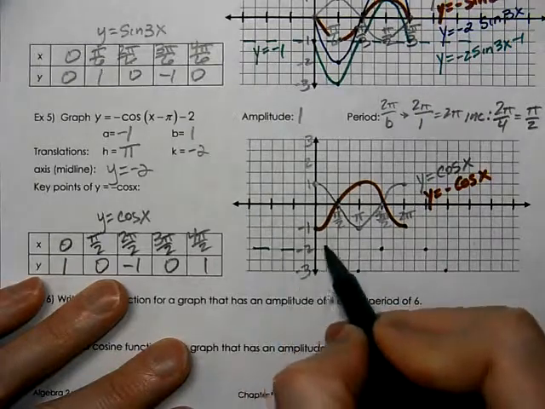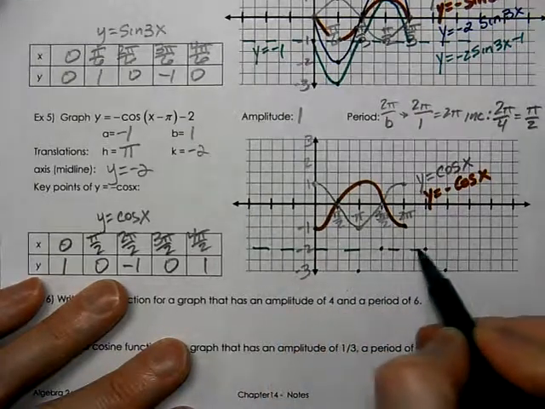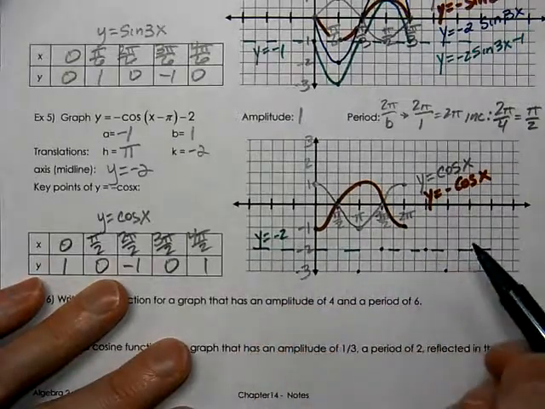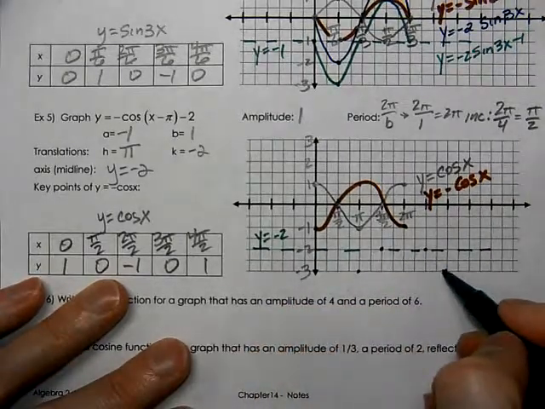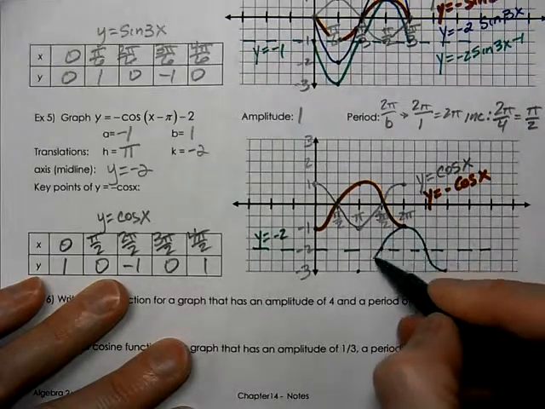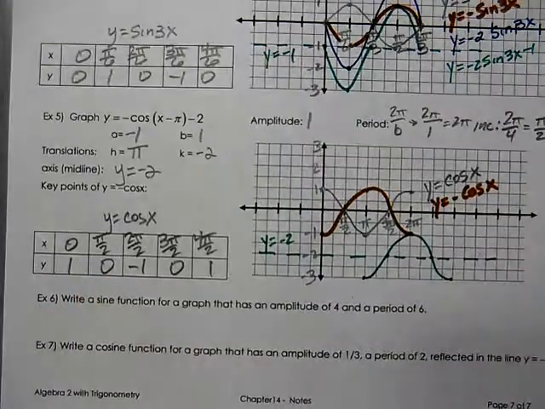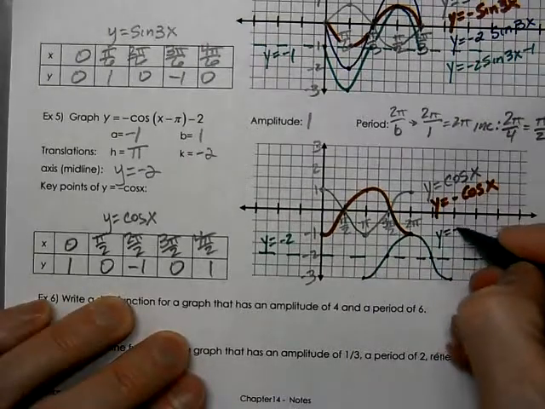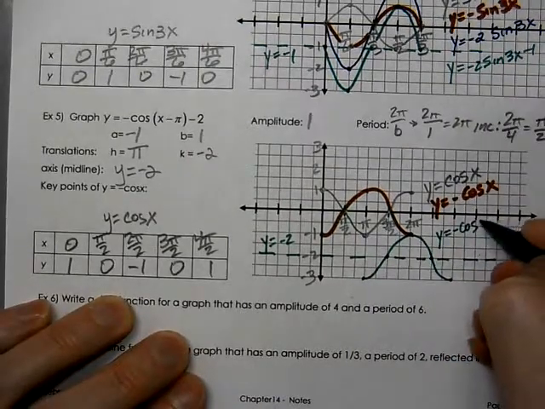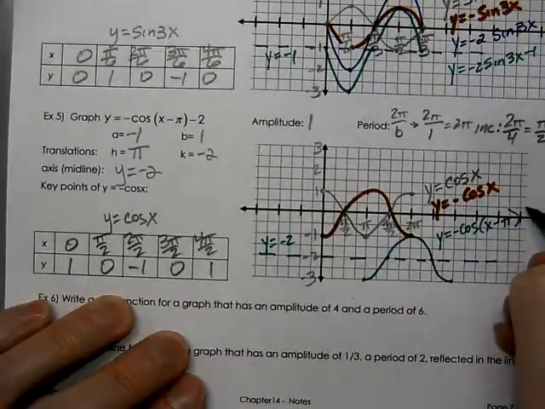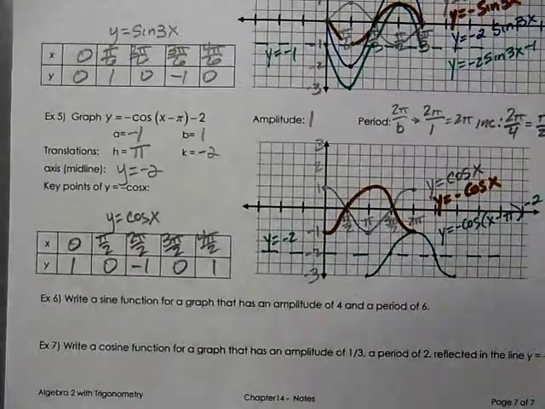So we'll have this midline at y equals negative 2. Have your cosine graph draw right through. So this equation is negative cosine, so it's upside down, translated pi to the right and 2 down.